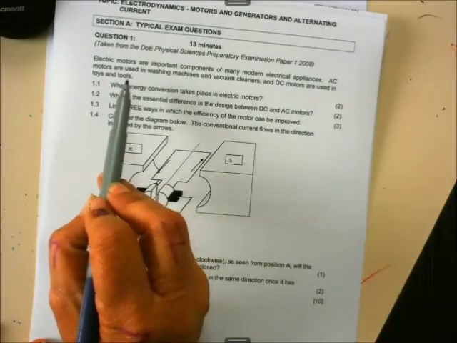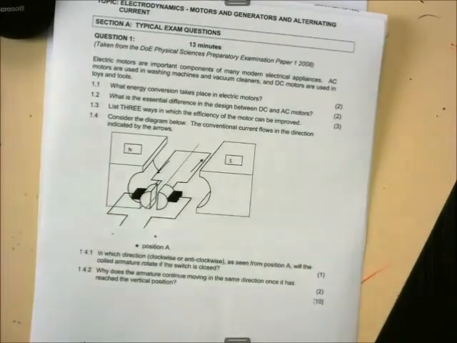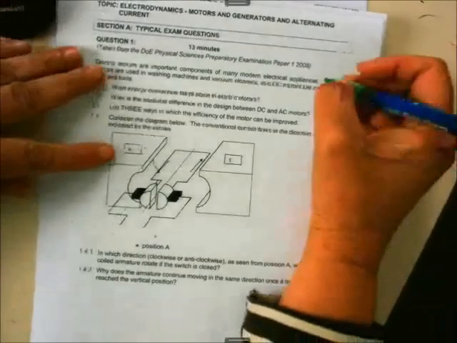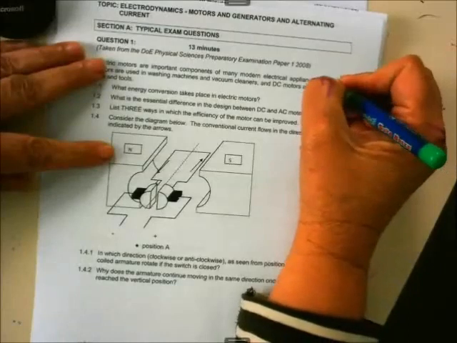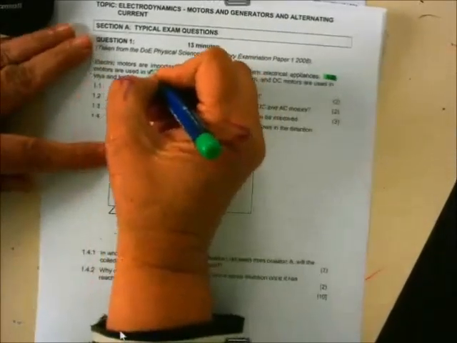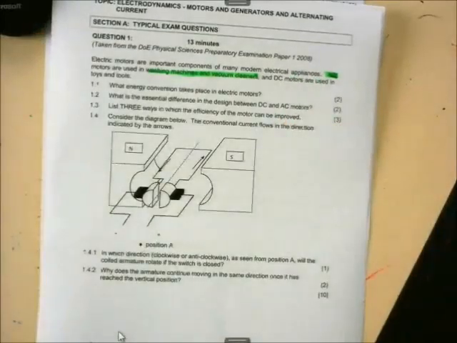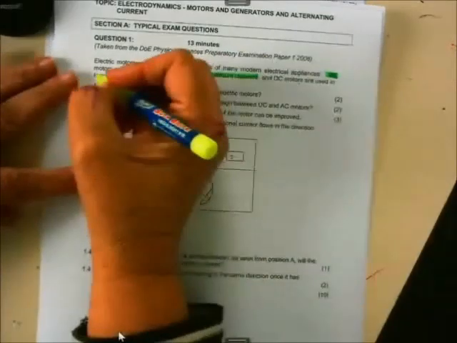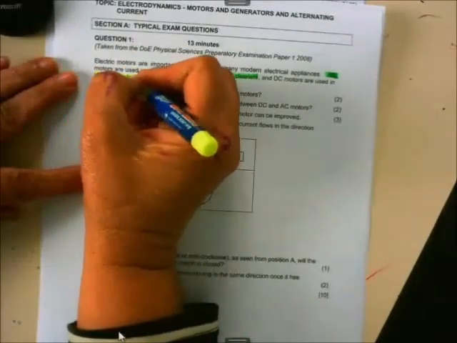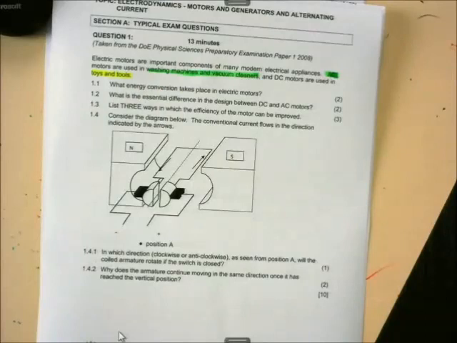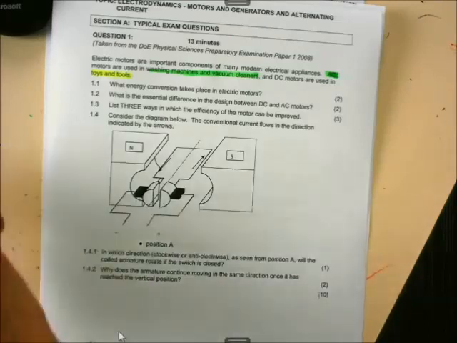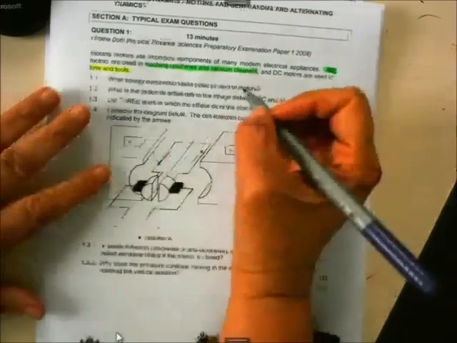This is something you can go and learn, because you could be asked where AC motors are used. We use those in our house: our washing machines, tumble dryers, vacuum cleaners, hair dryers, while DC motors are used in toys and in tools. A lot of our tools have DC motors in them. The jackhammers on the side of the road, when they're busy going through the tar, have generators that are DC and things like that.